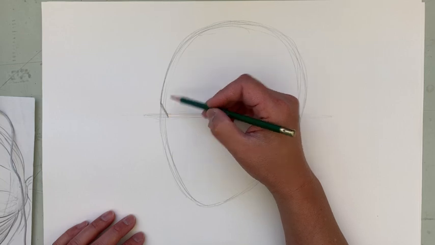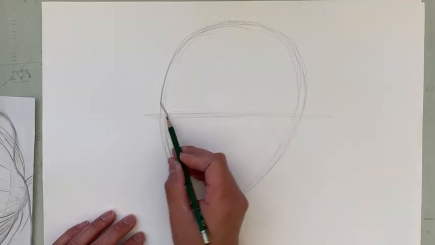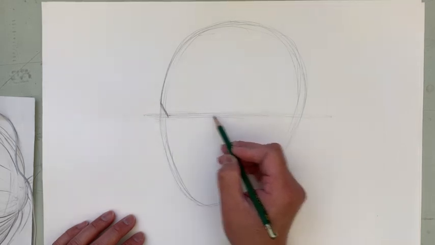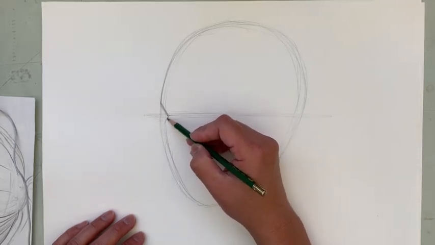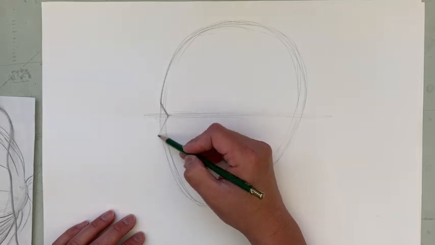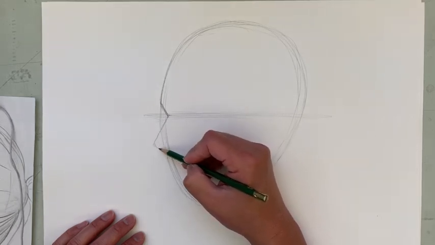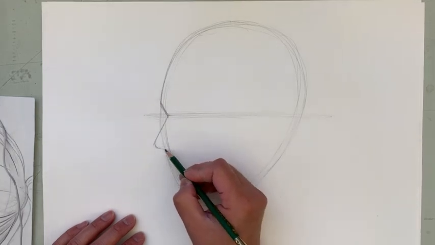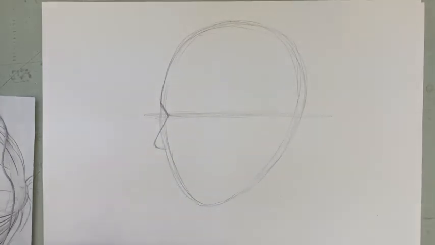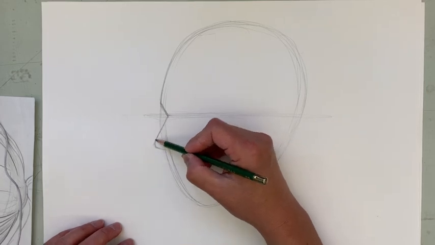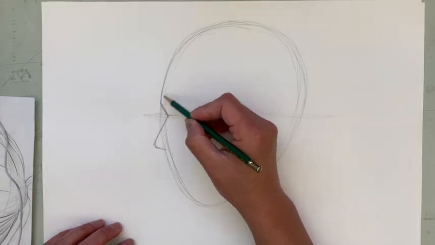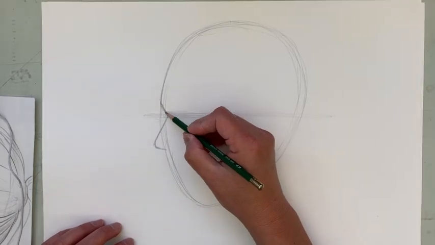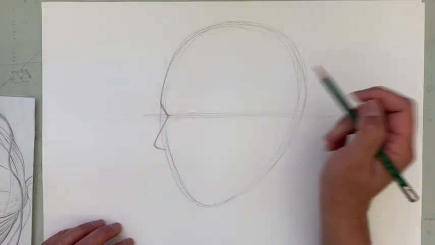So after I put this angle in here, meeting up with this middle line that marks where the middle of the head is, I'm going to pull in and then go back out with another angle. And I'm just going to round off here and then come back at another angle. It's all loose and organic here. I'm not trying to force anything by any means. But in, out, back in.